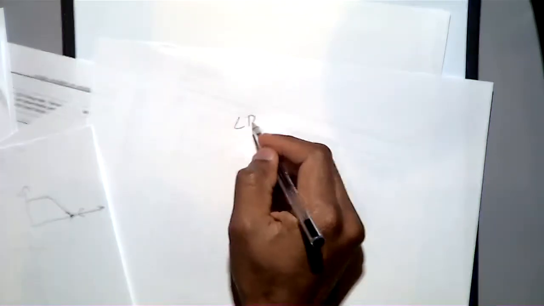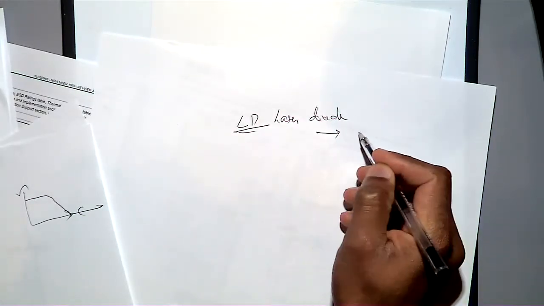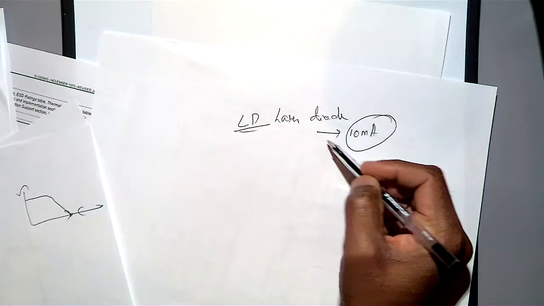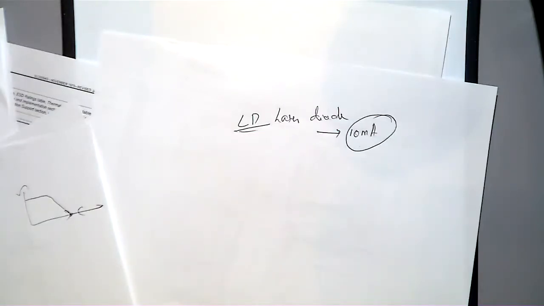Okay, we will start then. So we have got a very sensitive piece of equipment, a laser diode, which is called an LD. This laser diode requires maybe 10 milliamps. So the laser diode operation is 10 milliamps. A laser diode is the best example for a current source, and you have to keep 10 milliamps. If you are operating at 10 milliamps and the current is fluctuating, this laser diode will be damaged. So you need something that will keep 10 milliamps.